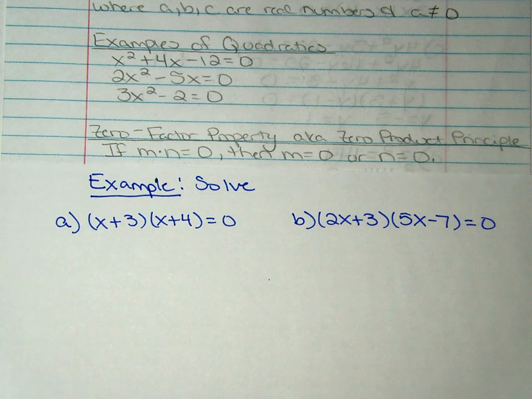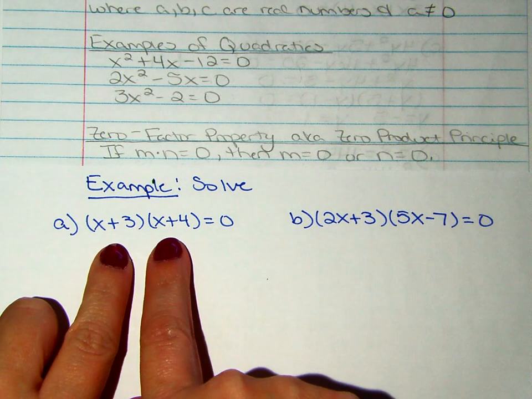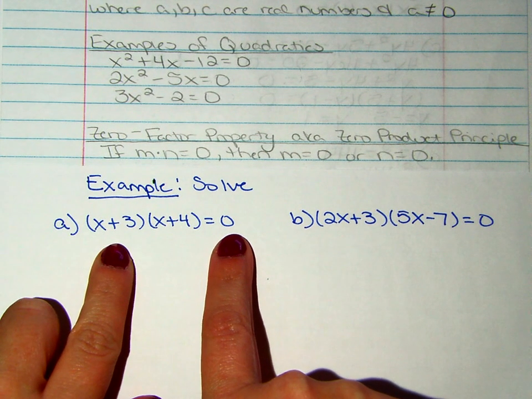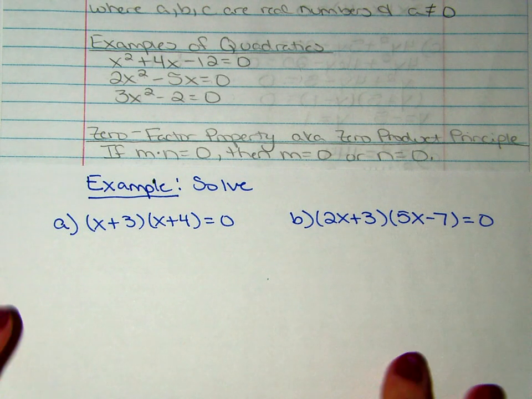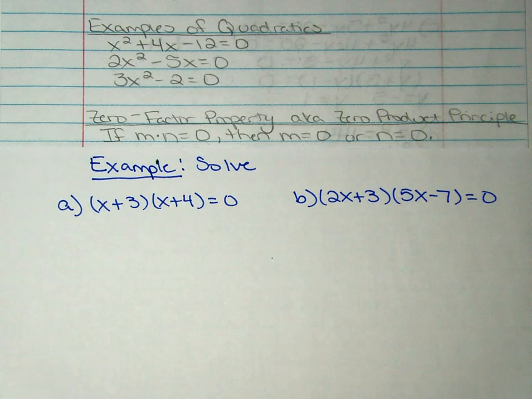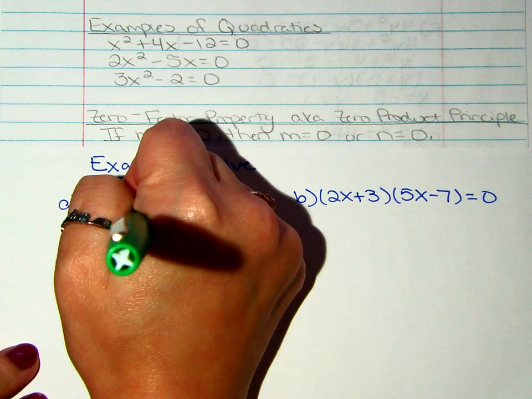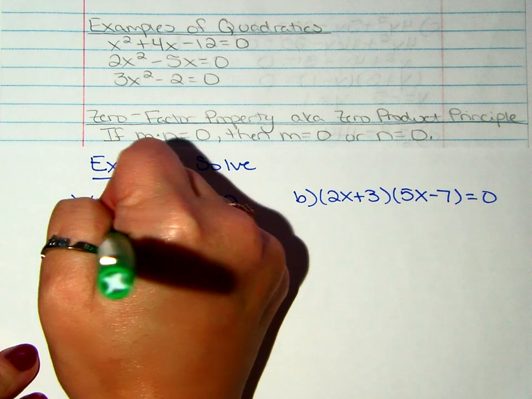So for these bottom ones, A and B, the first way we're going to solve this is simply by using our zero product principle. We have something times something equals 0. So what we're going to do is set each of our factors equal to 0 and then solve those little mini equations. So this is a factor, so it'll be x plus 3, and we set it equal to 0.